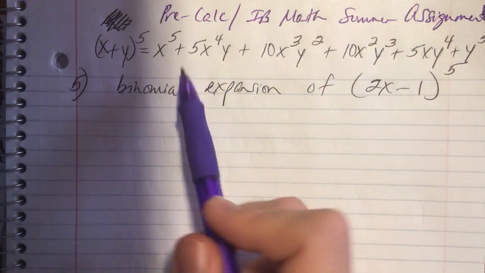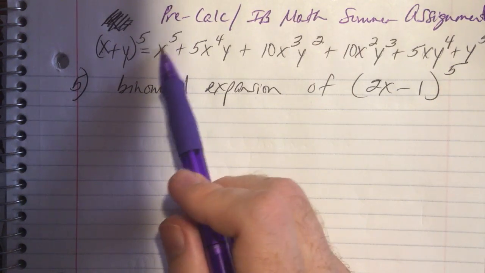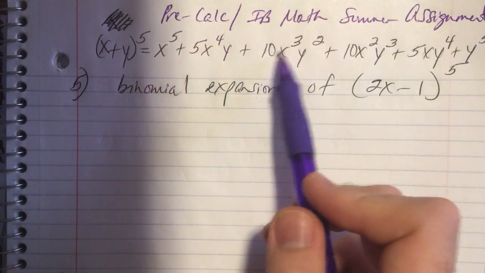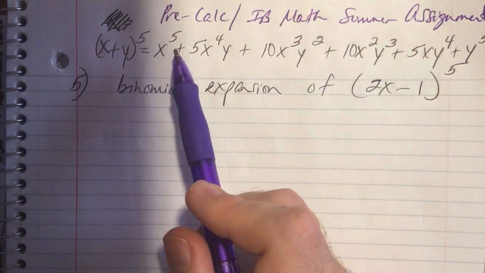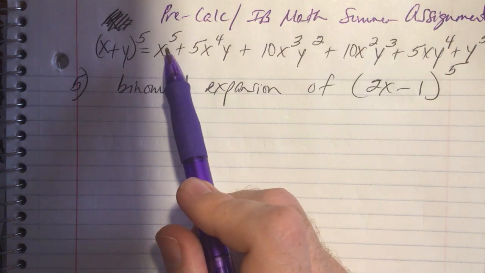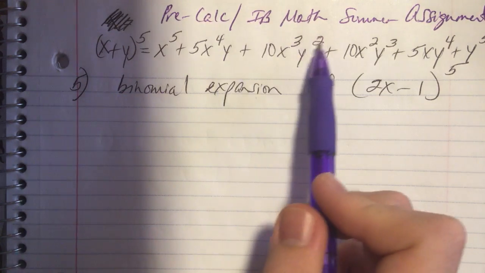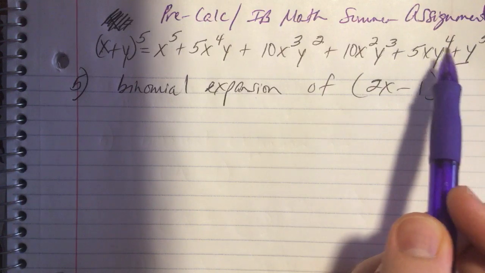And basically what's happening here is as you move from left to right, your powers of x are dropping. You're going from x to the 5th to x to the 4th to x to the 3rd, etc. In the same manner, your powers of y are increasing. Over here we don't have a power of y because it's y to the 0 power, which is a 1. But right here we have y to the 1st, y squared, y cubed, etc.